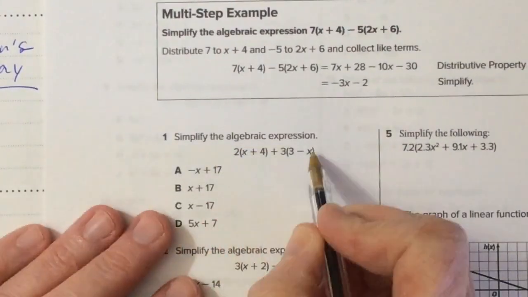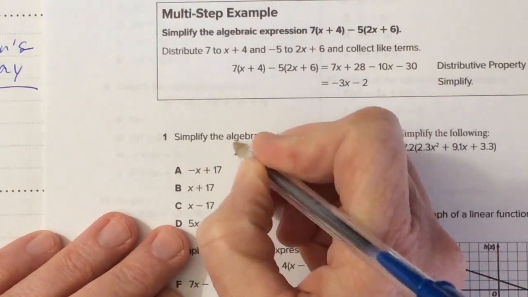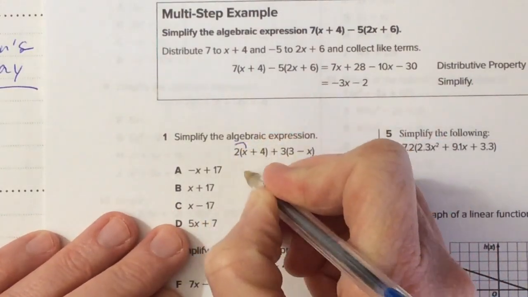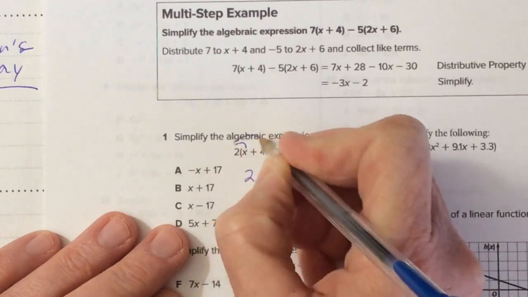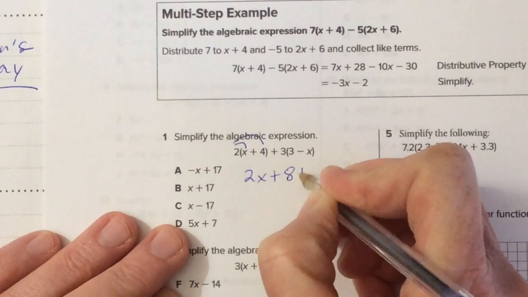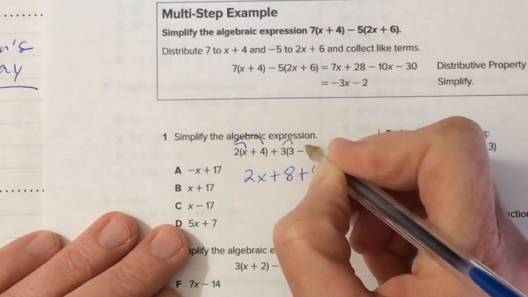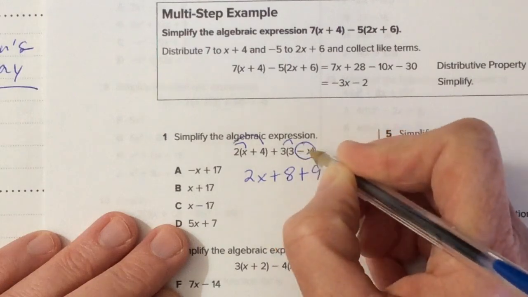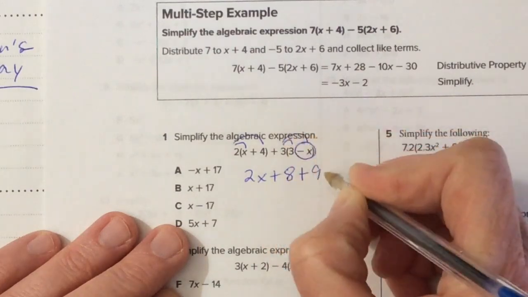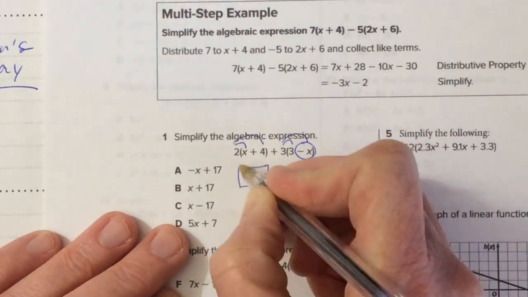We want to simplify this expression, so we're just going to distribute the 2. So this becomes 2x, this becomes plus 8. Then we have plus 3 times 3 is 9, and I'm going to circle that because there's a negative there. And now we're going to have minus 3x. We combine like terms.